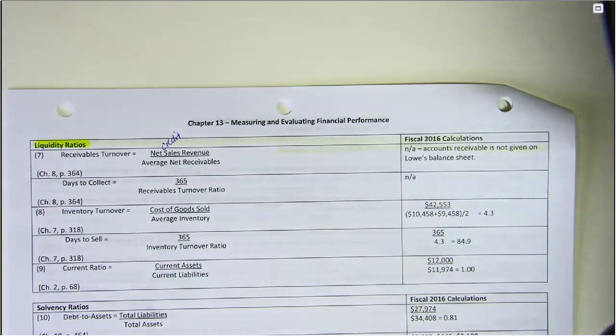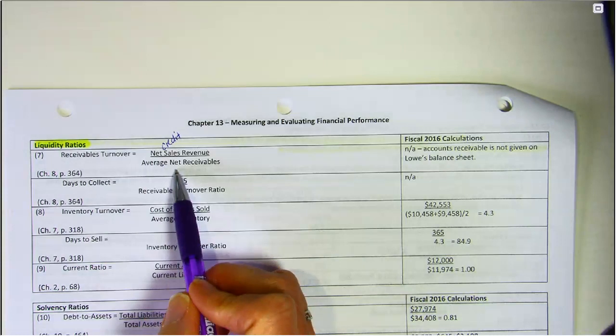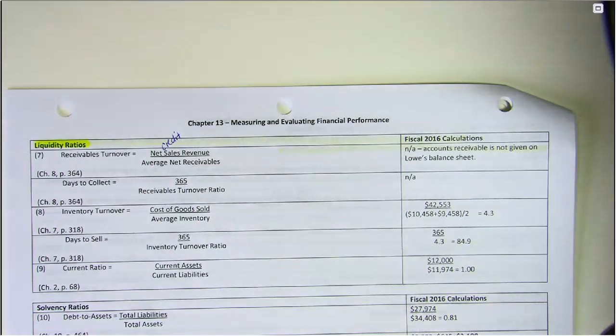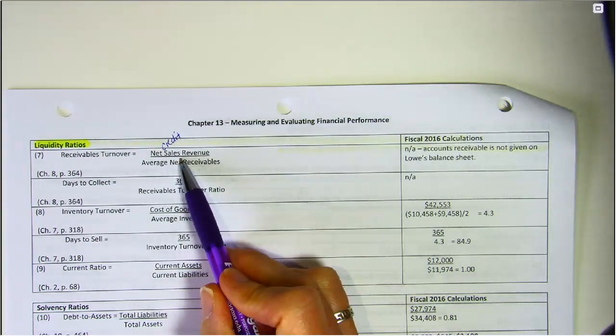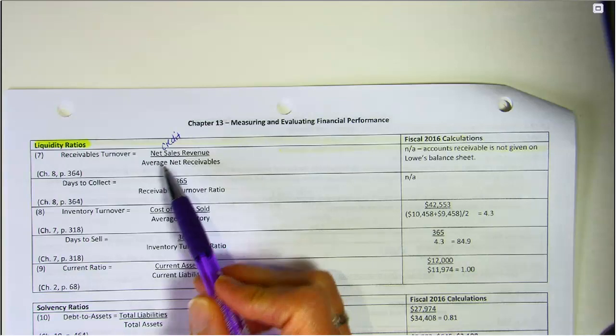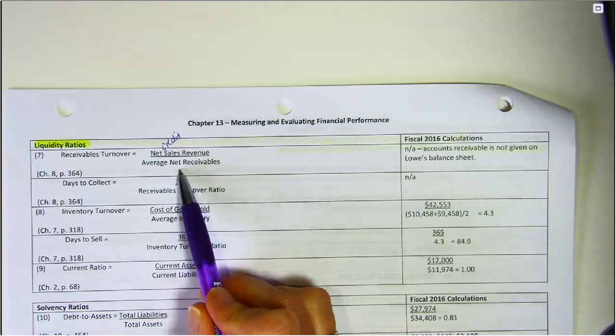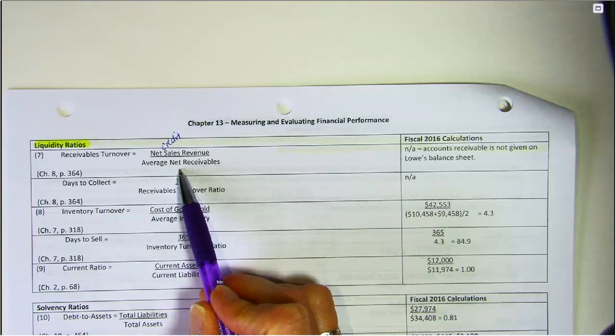Now, in both cases, for the numerator and the denominator of the fraction, we see the word net. And when we see the word net, that means that something's been subtracted. So what's been subtracted from sales revenue? Well, your returns and allowances and your sales discounts. What has been subtracted from receivables or accounts receivable to get to net accounts receivable? Well, if you recall from Chapter 8, that would be the allowance for doubtful accounts.